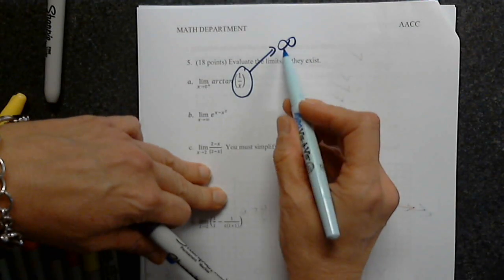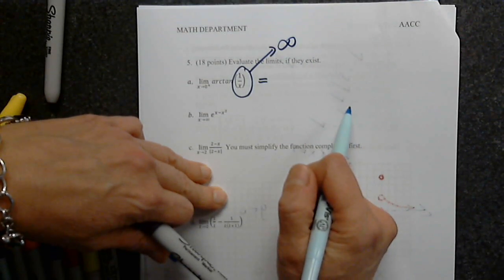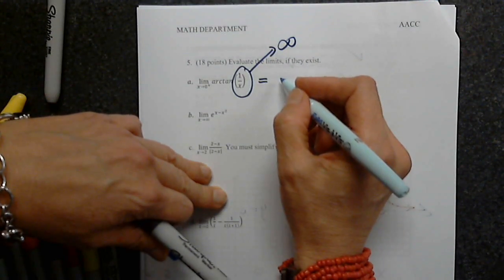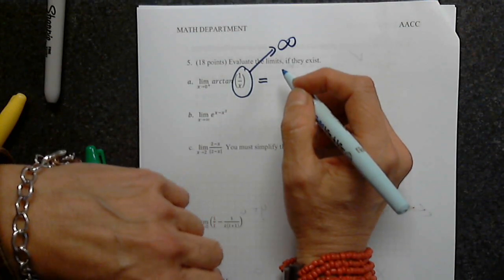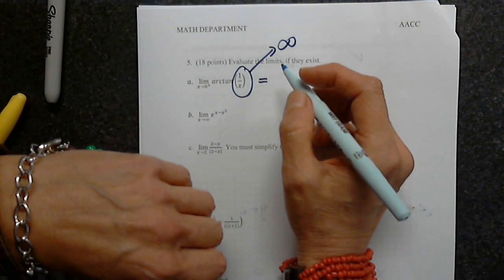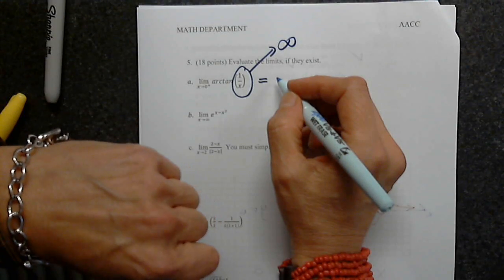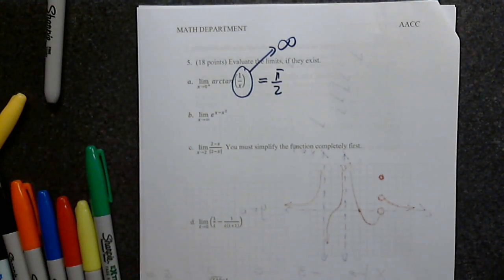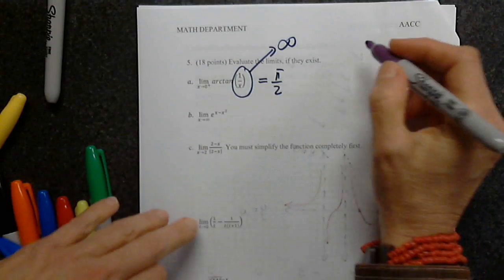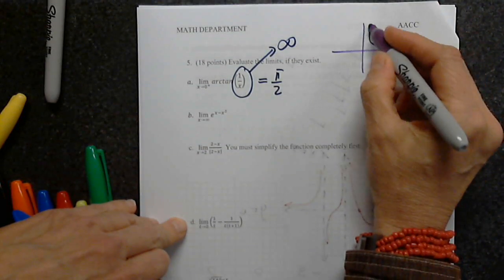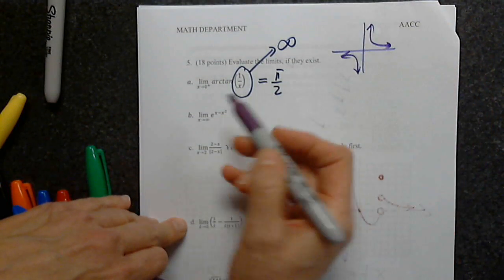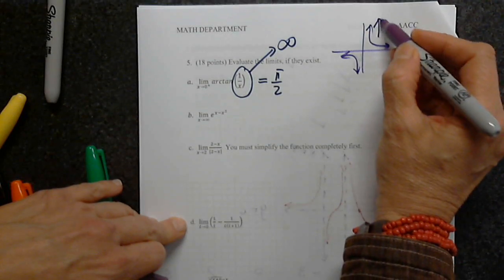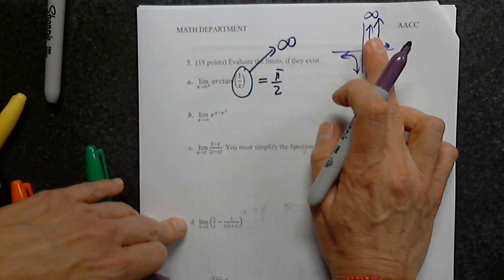And then what is arctangent of infinity? Where does that go? We have to commit the graph of arctangent to memory. The answer is pi over 2 indeed. So there is nothing. We just have to think. The graph of 1 over x is this. As x approaches 0 from the right, obviously this goes to infinity.